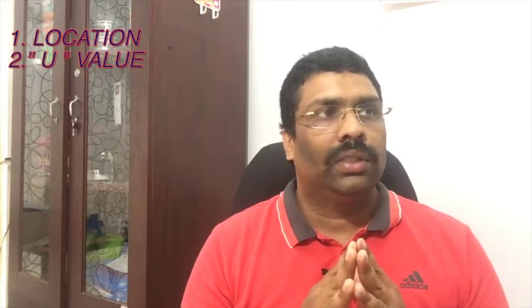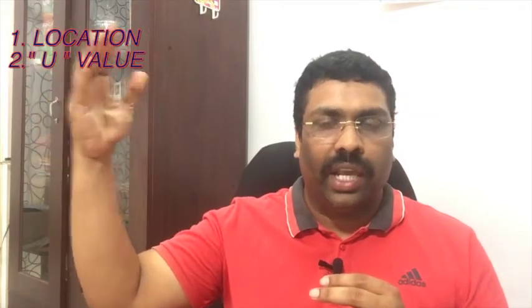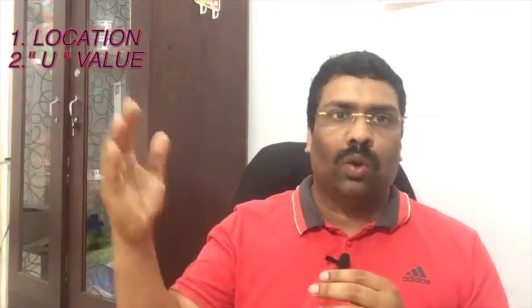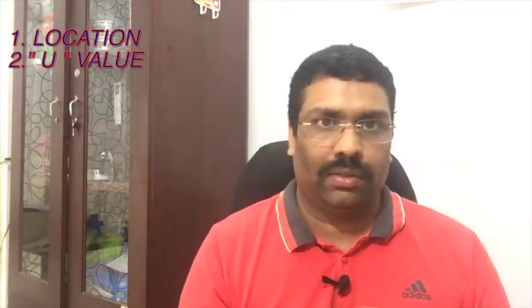The next point is U values. U value is called thermal transmittance. For example, say one U value is 3 and another is 1. U value 3 means heat from outside will not pass too much into this room. U value 1 means too much outside heat will pass into this room. So a higher U value is always better. When we give a thick wall like that, the U value will increase and less heat will come into this room. This is a very important point.